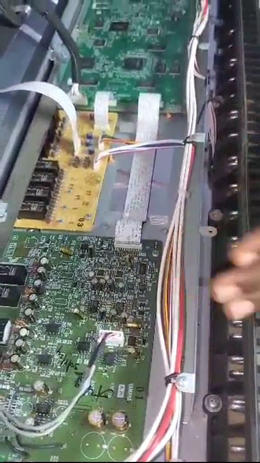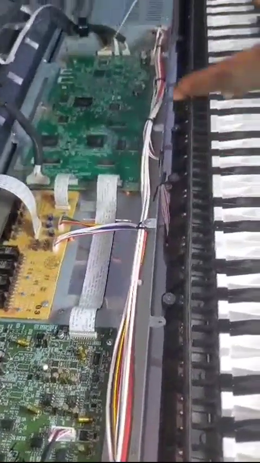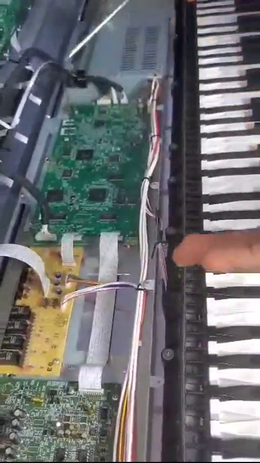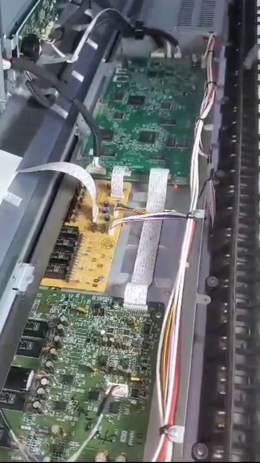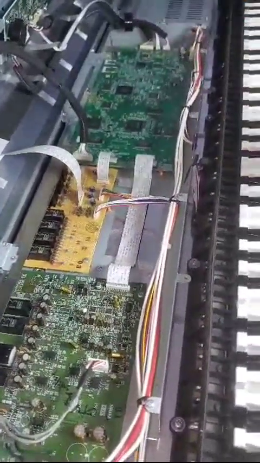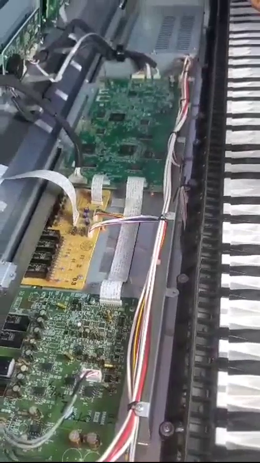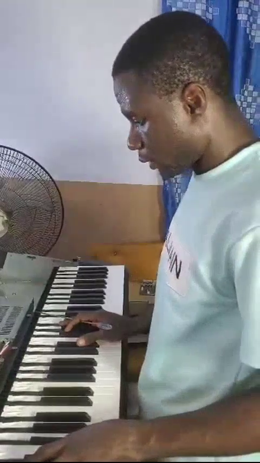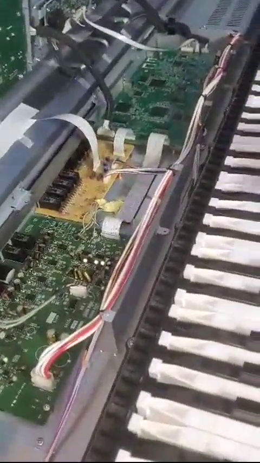So the next thing we need to do now is to diagnose, to confirm which one is causing the issue, which one is not making the keyboard sound. After we discover the faulty component, we will desolder it and replace it with a brand new one, so that the keyboard can come up. After we finish the work, we're still going to do a video to explain what was done on the keyboard. You're welcome back.